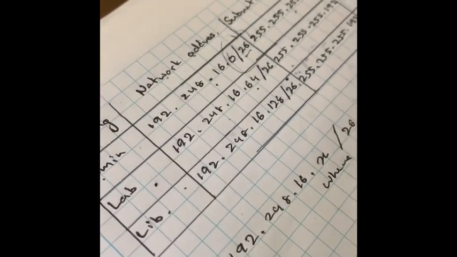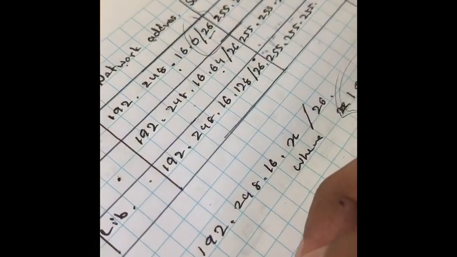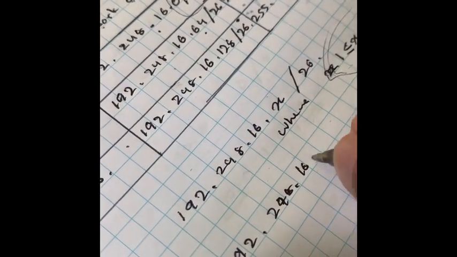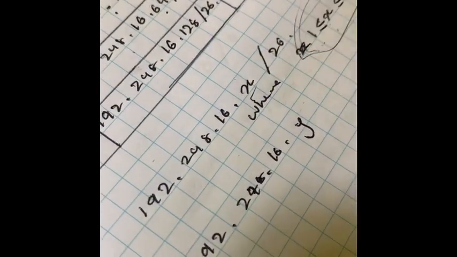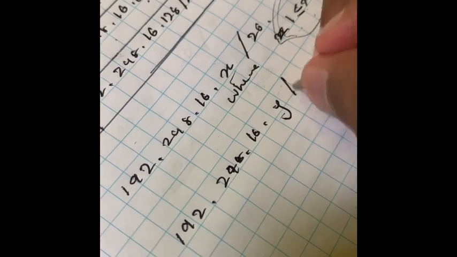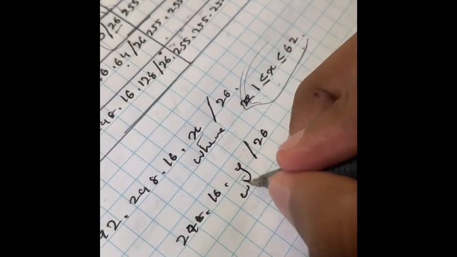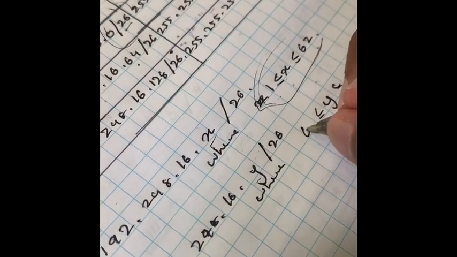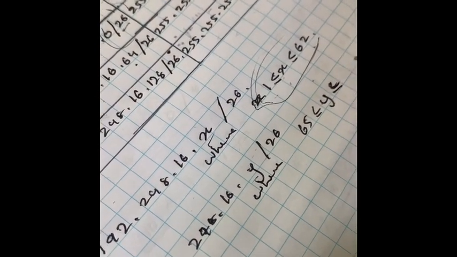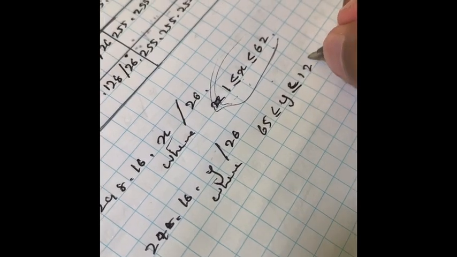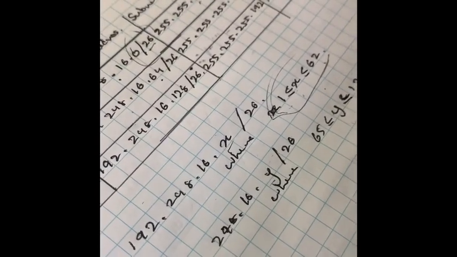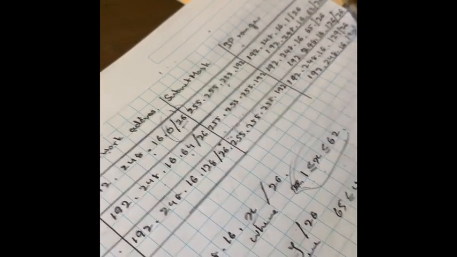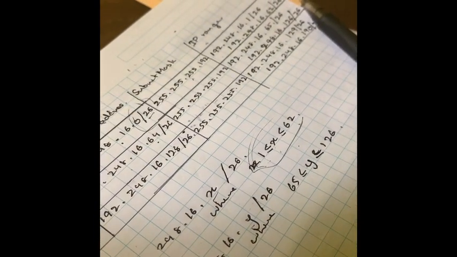So you can write the second IP address range as well, 192.248.16.y. Since we used x, we have to use another variable here, /26, where y is greater than or equal to 65 and less than or equal to 126. So we can write the third subnet address range as well in the same method.